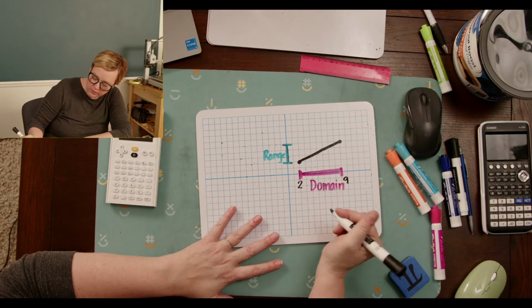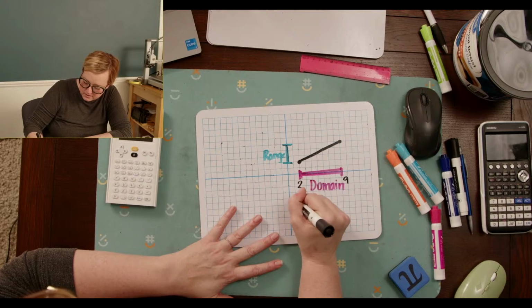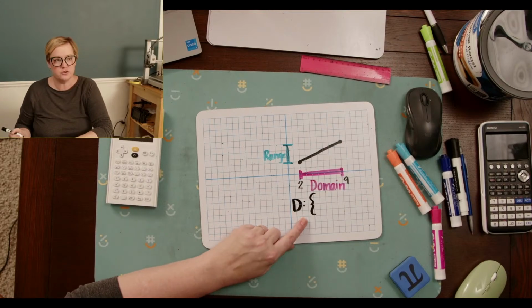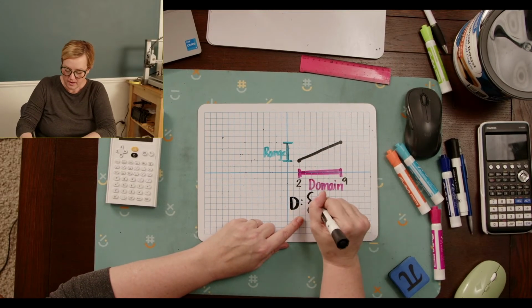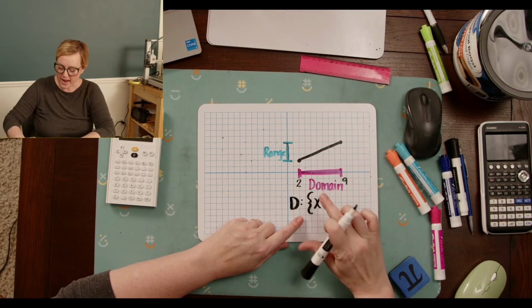So to write this in set notation, you use a curly brace and then x, and then a line, sorry.